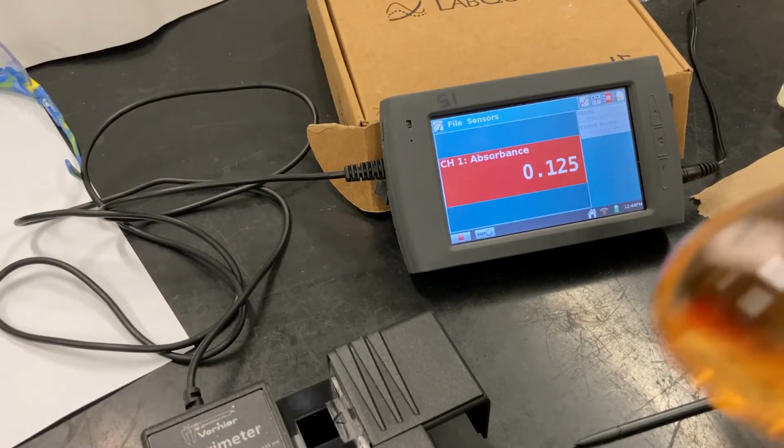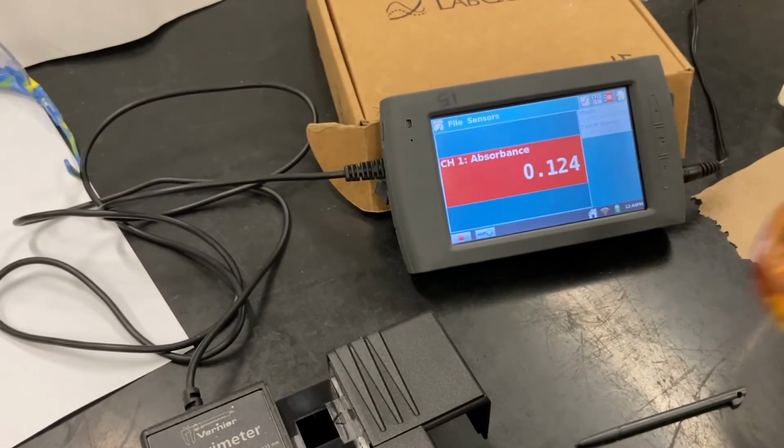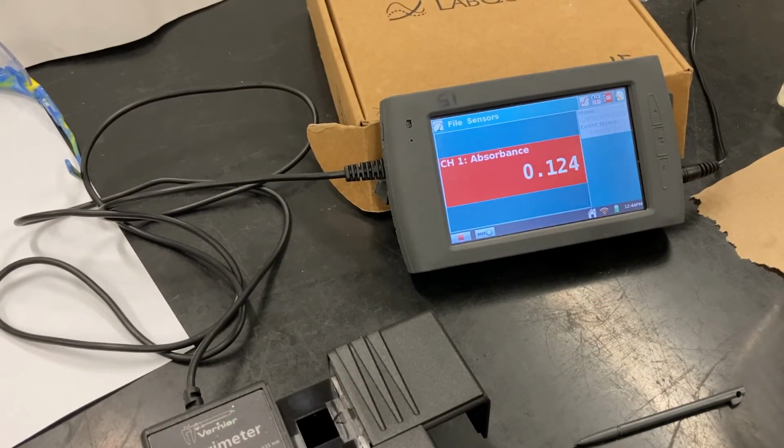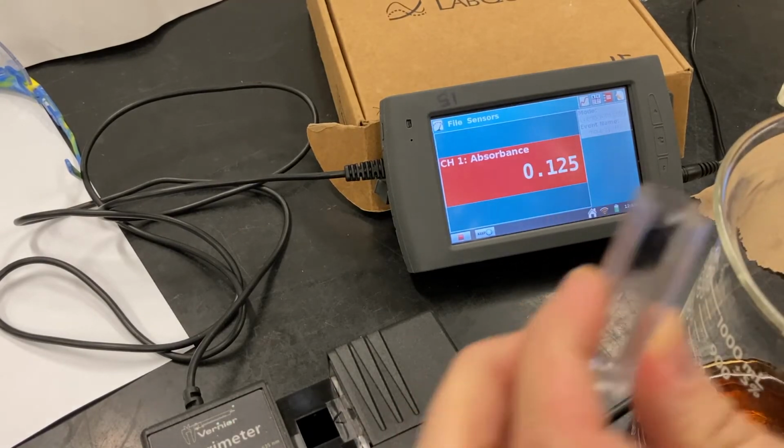Okay, so we've just made solution 2, and I'm going to rinse the cuvette a couple times.